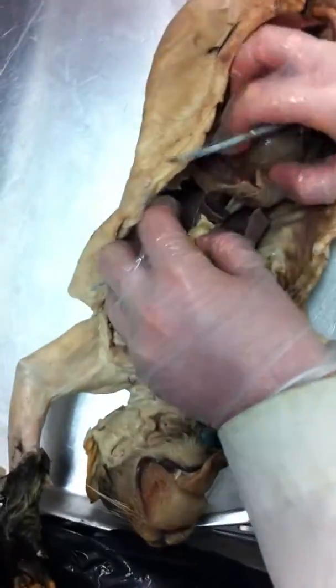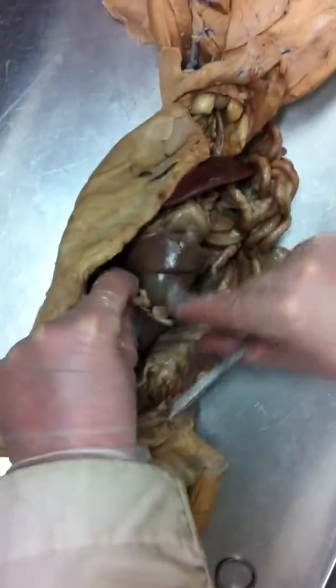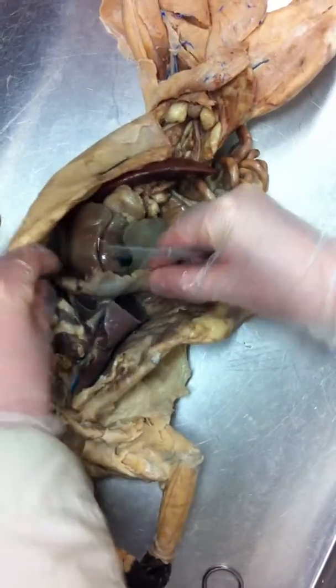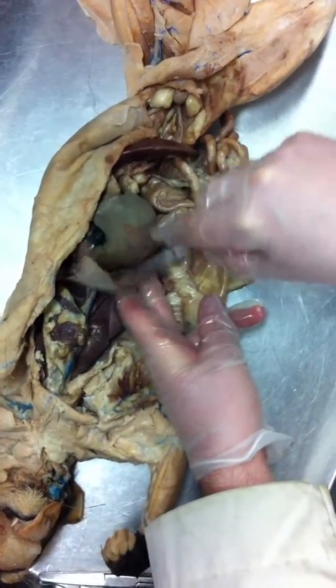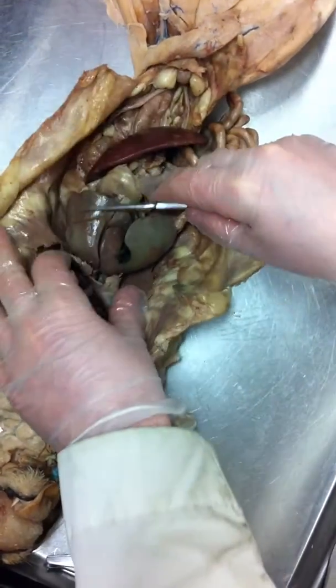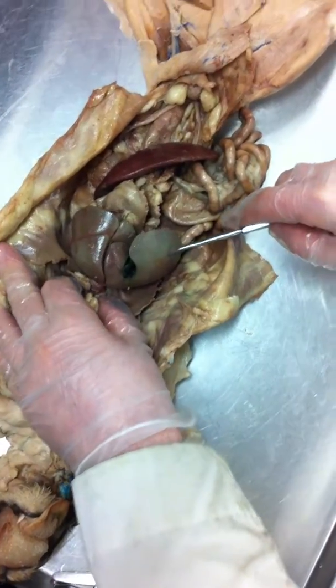You have the diaphragm, which is the wall between the thoracic and abdominal cavities. The sheet here is the diaphragm. Okay, this is the liver. The largest internal organ of the body is the liver.